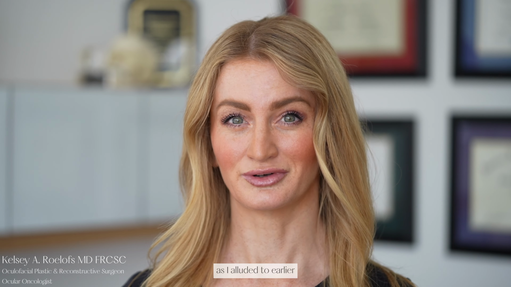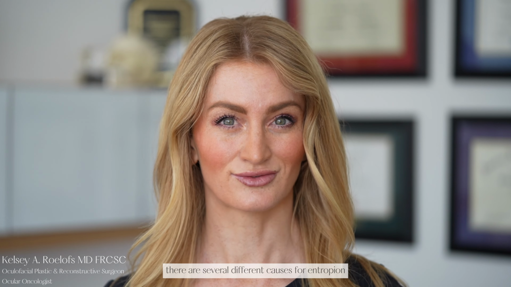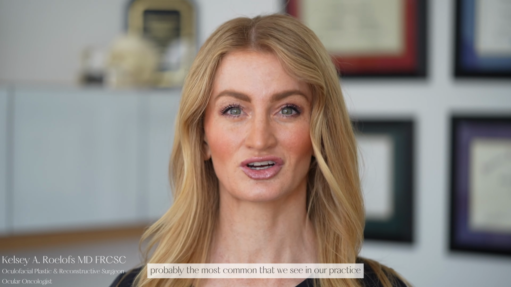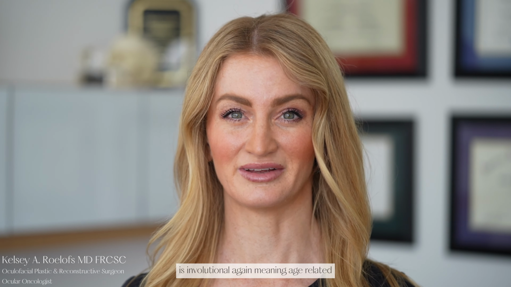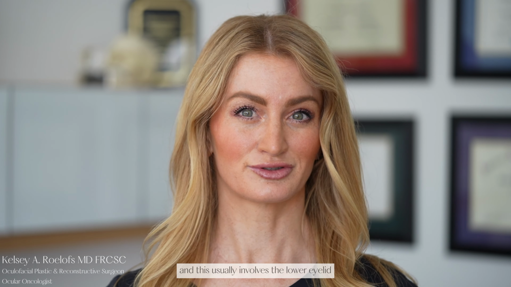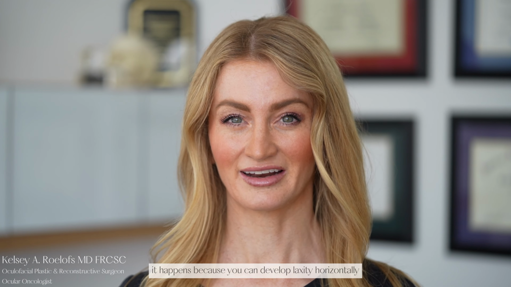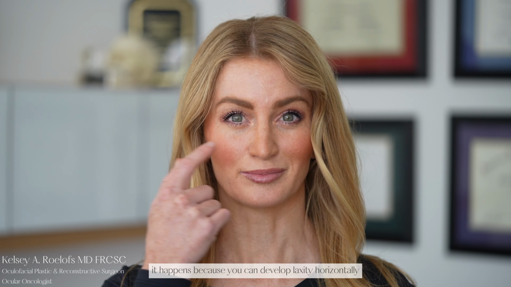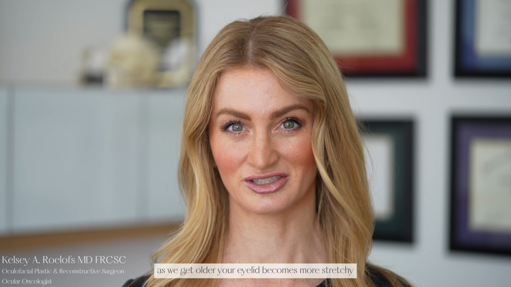As I alluded to earlier, there are several different causes for entropion. Probably the most common that we see in our practice is involutional, again meaning age-related. And this usually involves the lower eyelid. It happens because you can develop laxity horizontally. As we get older, your eyelid becomes more stretchy.